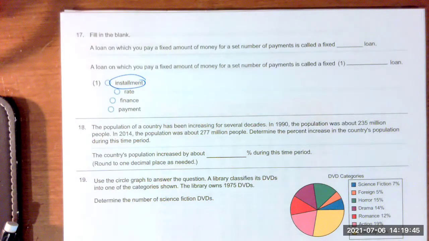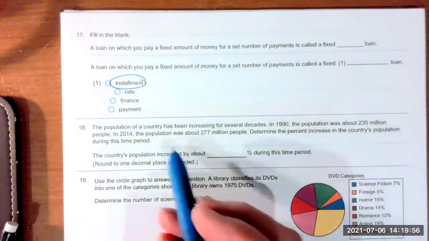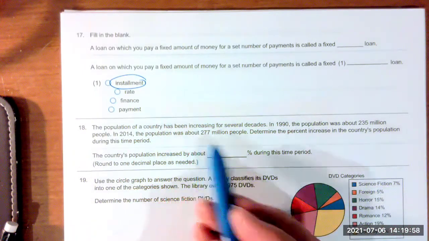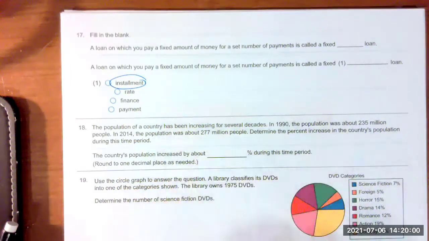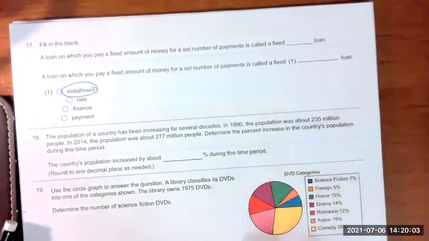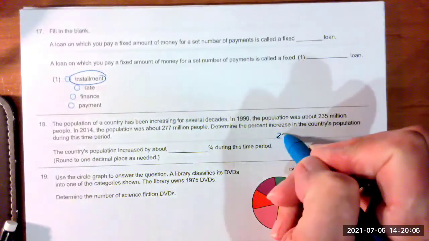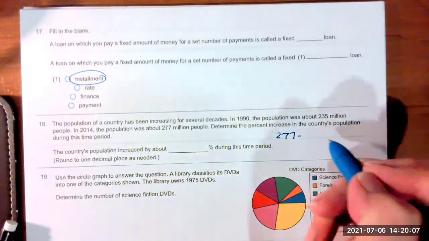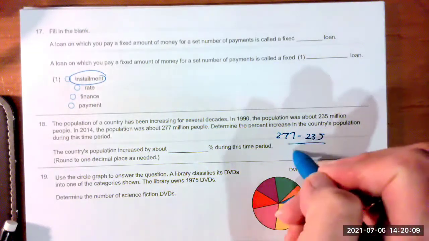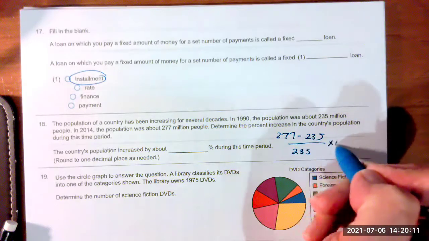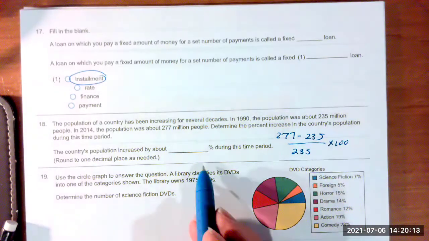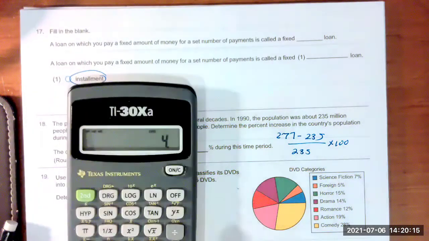Okay, now we're going to do one with increasing a population. So we've got a population of a particular country, and in 1990, it was 235 million, and now it's up to 277 million, and we want to know the percent increase. So remember how we do this. Where we are now, which is the 277, minus where we started, which was 235, and then we're going to divide by where we started, and when we're finished, we're going to multiply by 100 because we want it as a percent to 1 decimal.